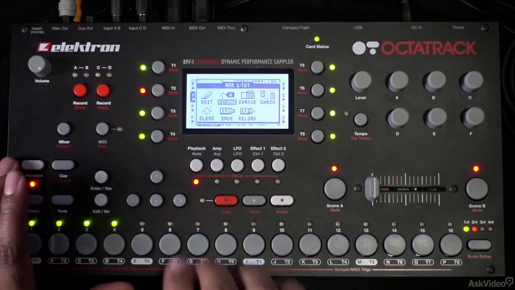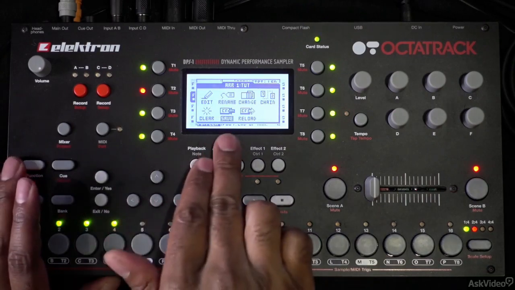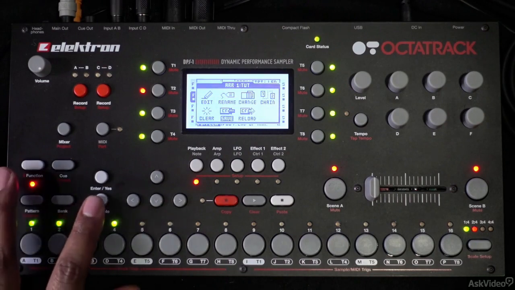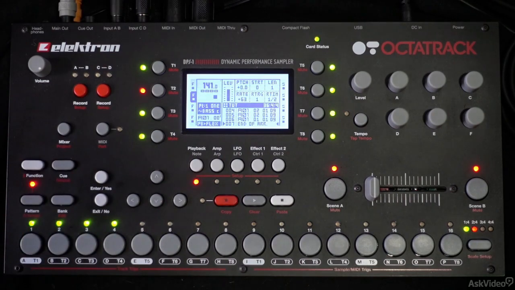There we go. And we'll go ahead and save it. Save it to the CF card. Yes. Yes, I want to save that. So my arrangement has now been saved. And there we go. So very easy way for us to take a pattern and transform it into something that feels a lot more like a song, or at least give it a bit more structure and movement.